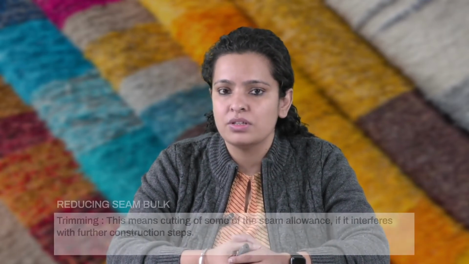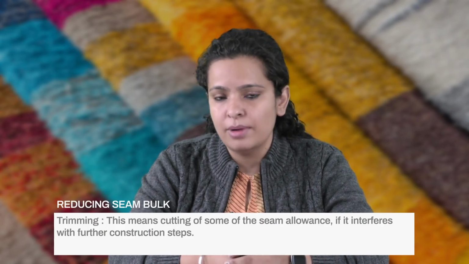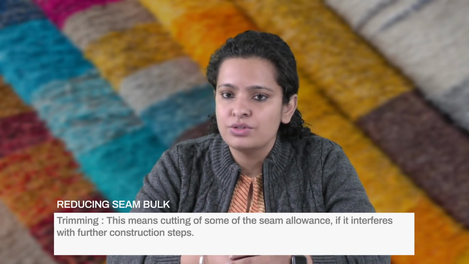Another thing apart from the pressing techniques we discussed is seam bulk. There are some techniques we need to understand to remove seam bulk from the garment. The first technique we use to reduce seam bulk is the trimming process. Trimming means cutting off some of the seam allowance if it interferes with the further construction steps.